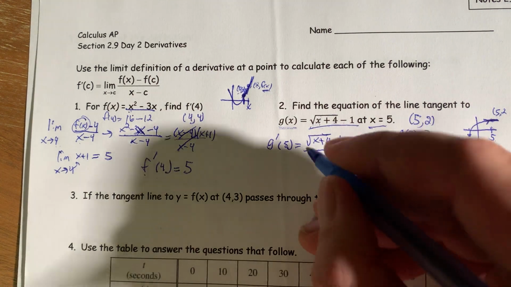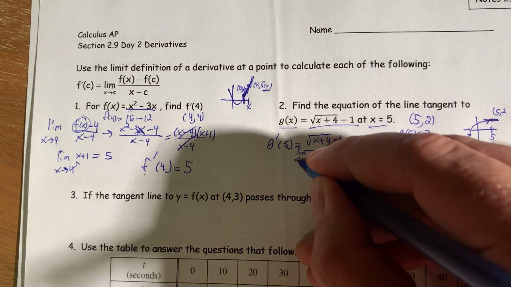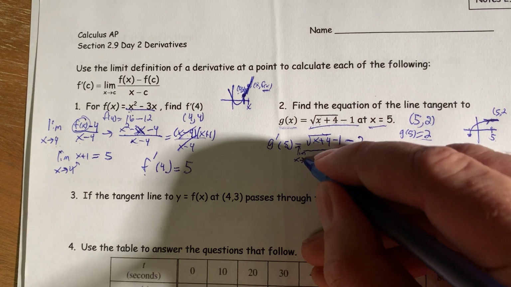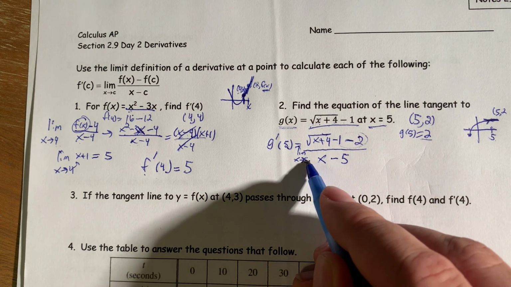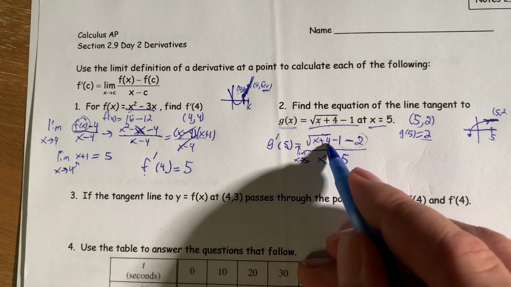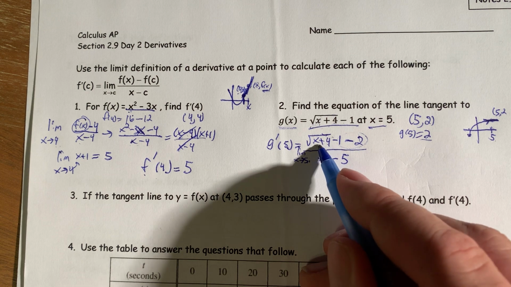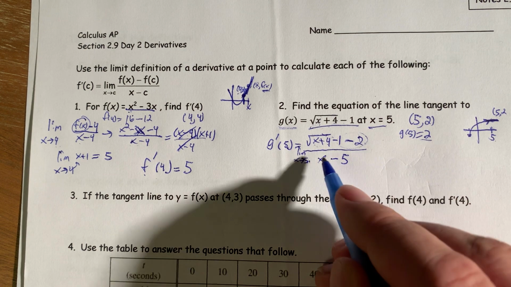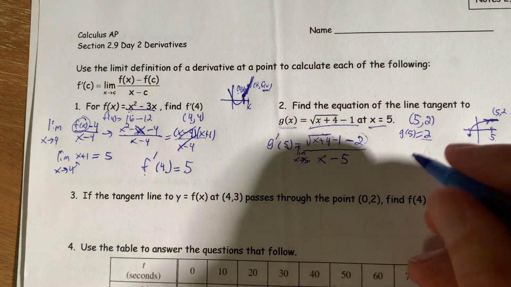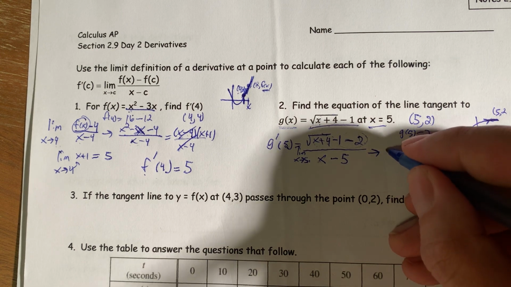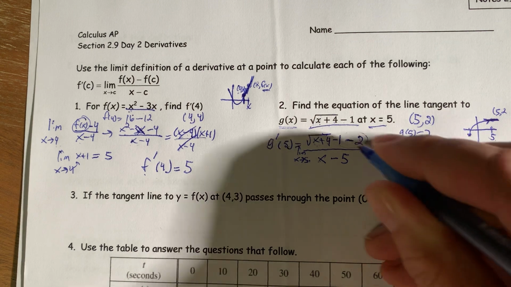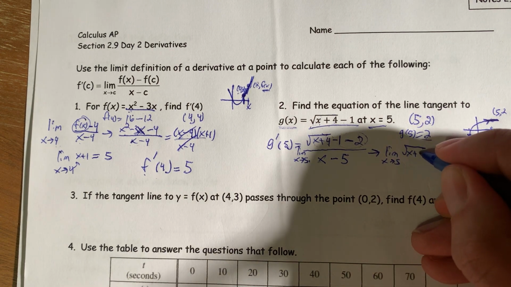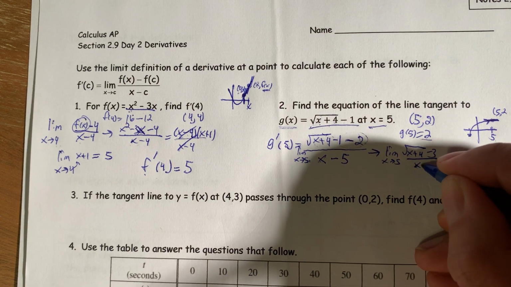And we're going to do the limit as x goes towards 5. Okay, so we could simplify this here, but let me just confirm that this is going to 0 over 0. 5 plus 4 is 9. Square root of 9 is 3. 3 minus 1 minus 2 is 0. And 5 minus 5 is 0. So this is an indeterminate. I'm going to rewrite this as the limit as x goes to 5. I'm going to simplify up here. This is square root of x plus 4 minus 3 over x minus 5.